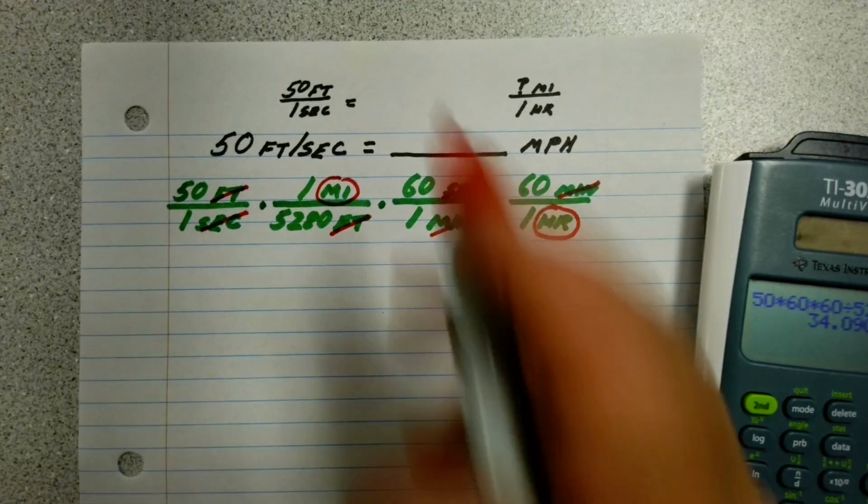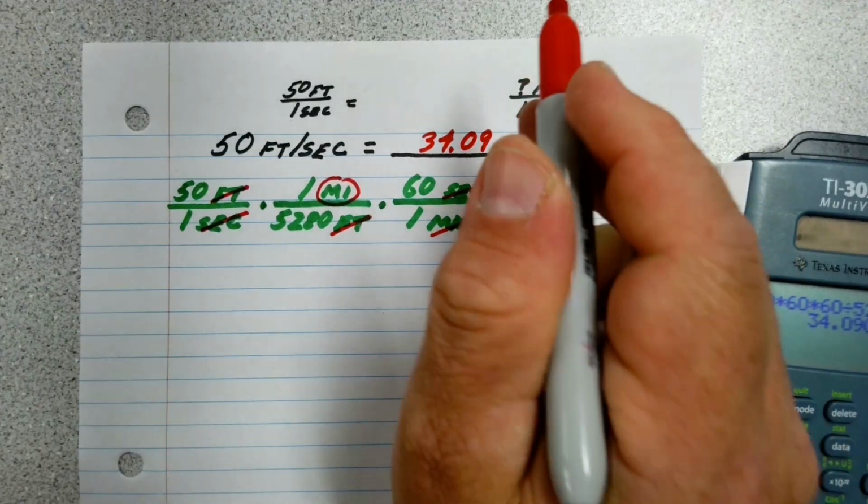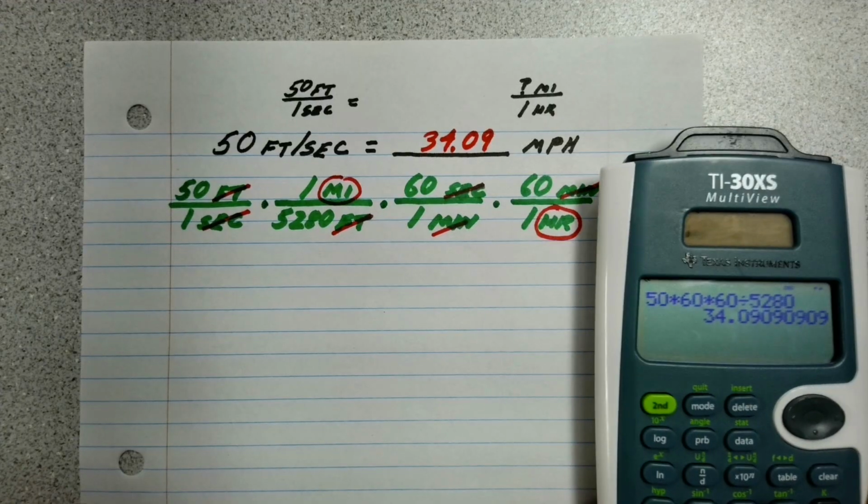So our final answer here, 34.09 miles per hour.